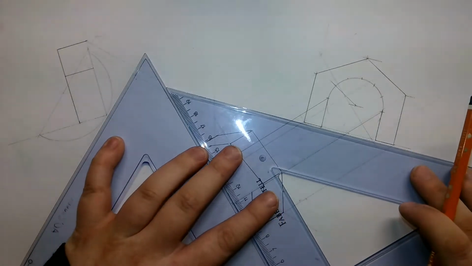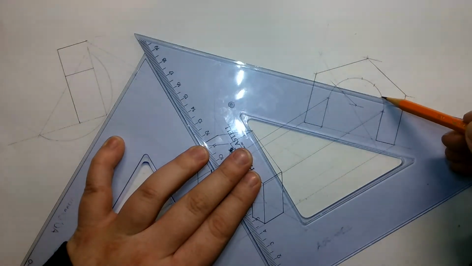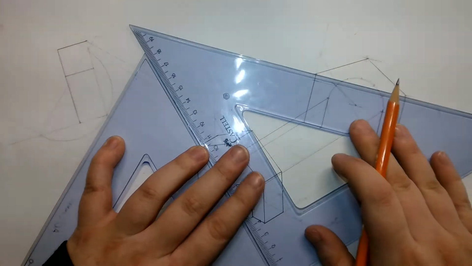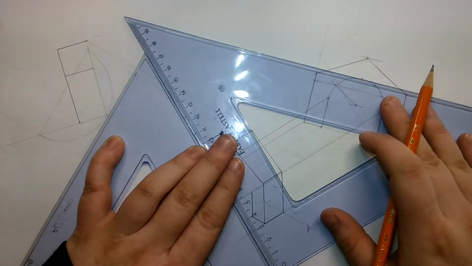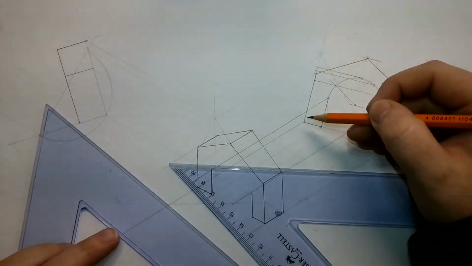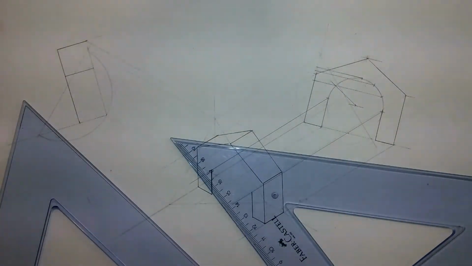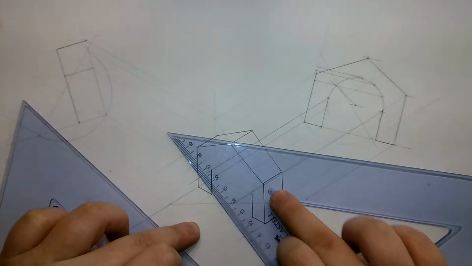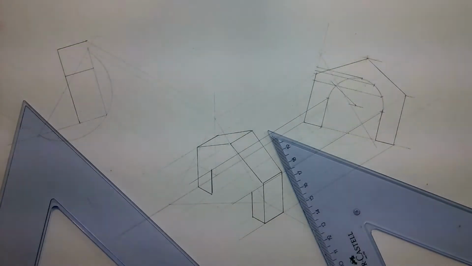I need to find where the heights of those lines are. So your two 30-degree lines should come over to the same height. Your two 60-degree lines should come over to the same height. And you have the top piece here. You need to apply those heights to this view over here so that when you bring them in from each side, you're going to have two lines across which will give you the point.